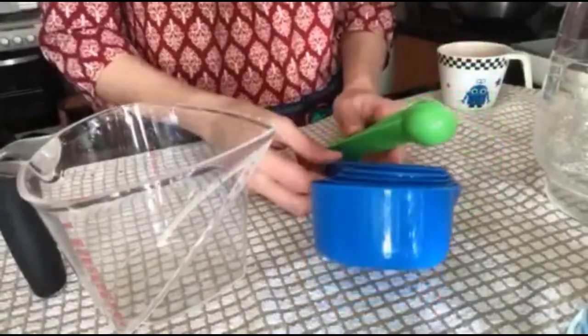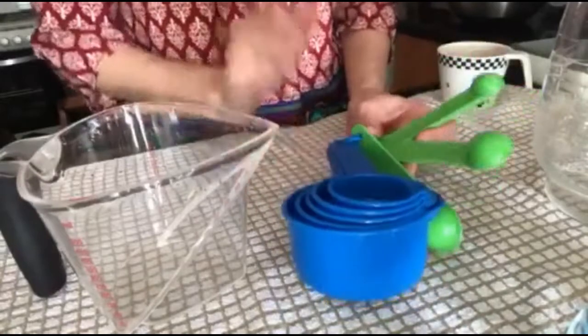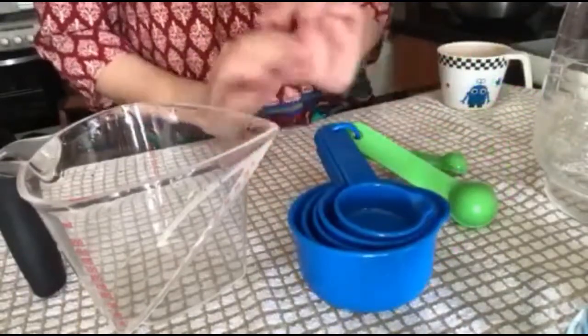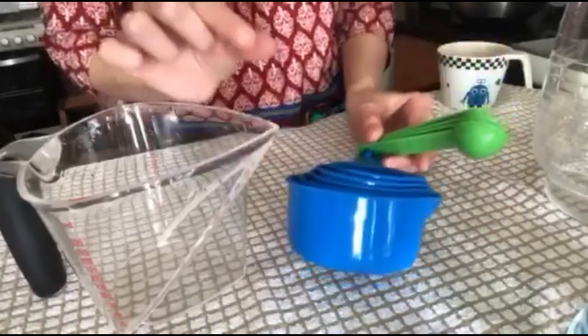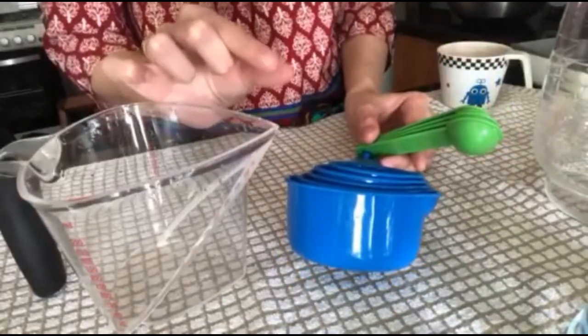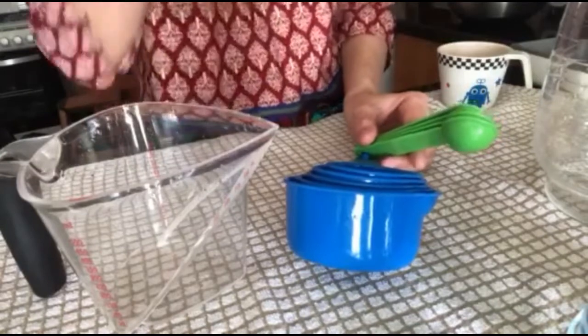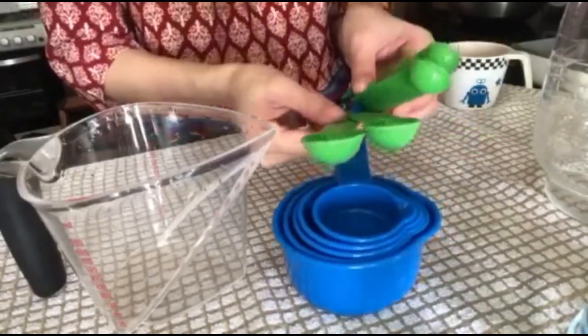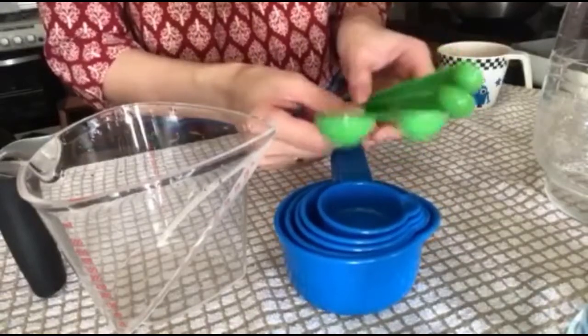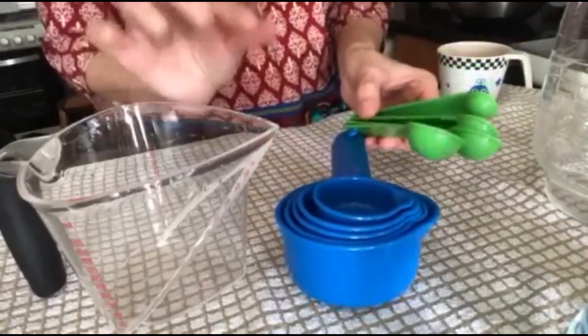Especially in baking, it's very important that the measurement of the ingredients is accurate. And for a small amount of ingredients or a small amount of liquid, we always use the measuring spoons as it's easier to get an accurate measurement.